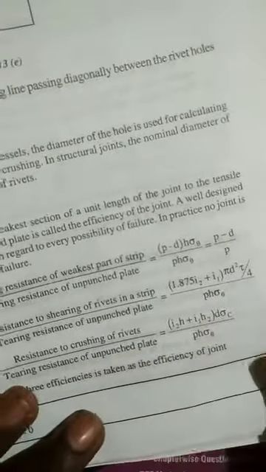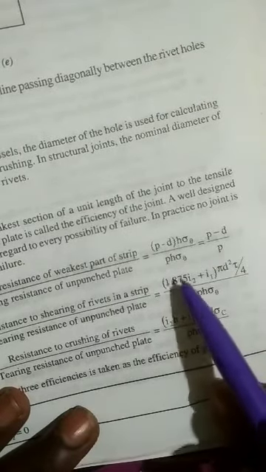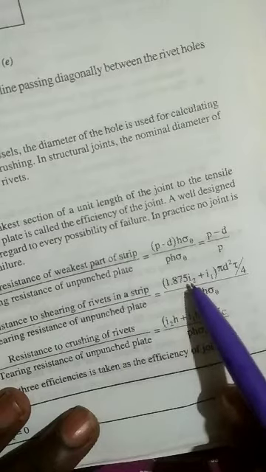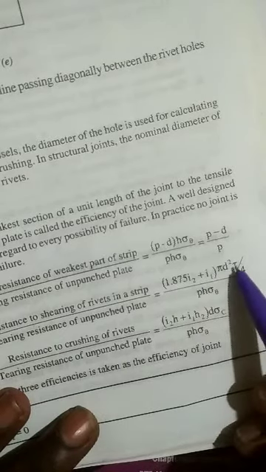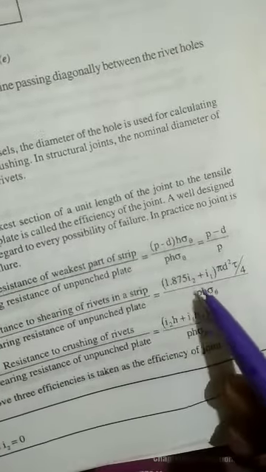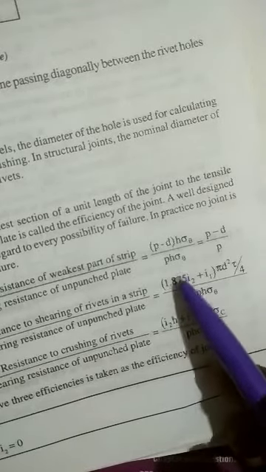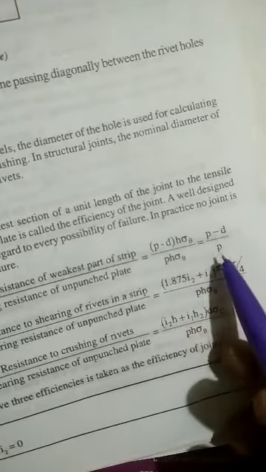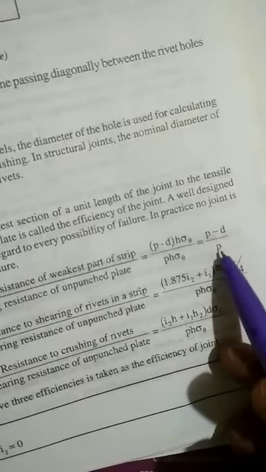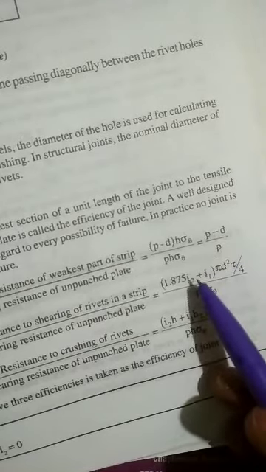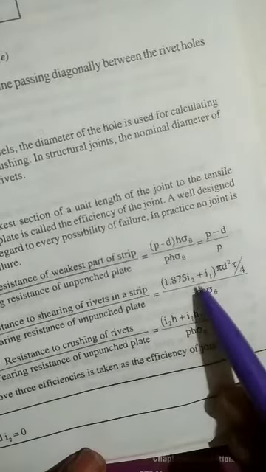For getting the shear strength of the rivet, the equation is here: (1.875 n2 plus n1) into pi d square into tau divided by 4. But in our data book, you can see that instead of 1.875 they use 2, because 1.875 is mainly used for the Indian Boiler Regulation, the standard value. But we are following SI, so they use 2 instead of 1.875. Let us see what we mean by n1 and n2.